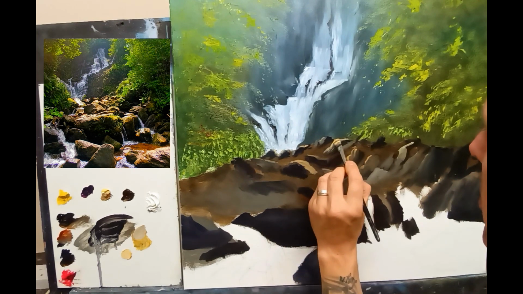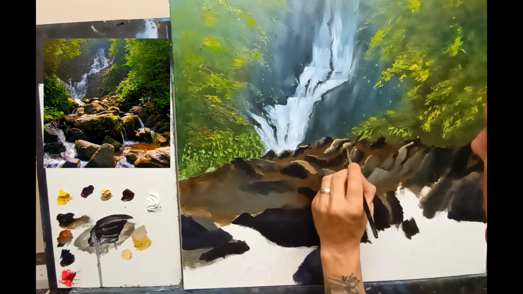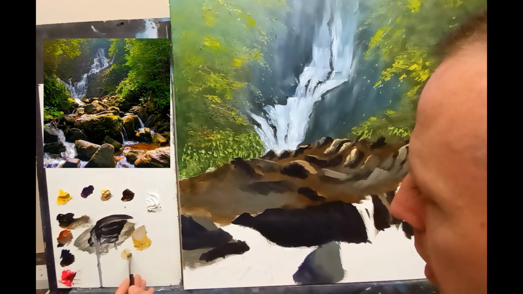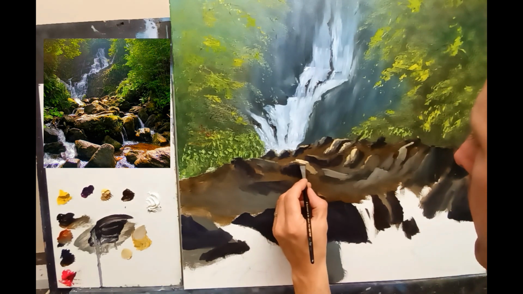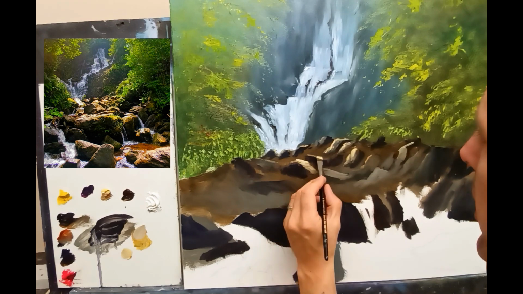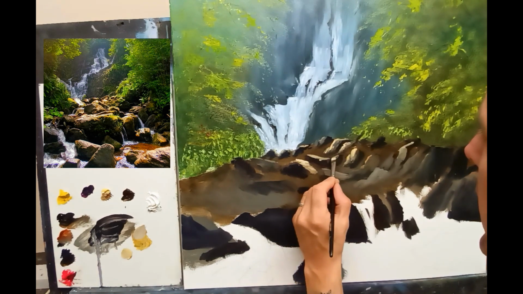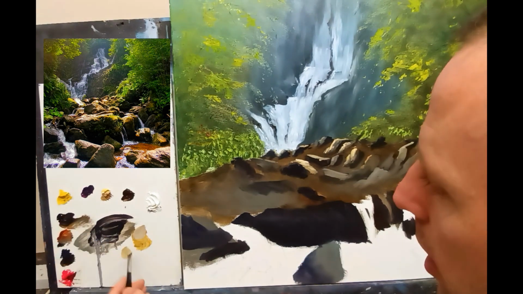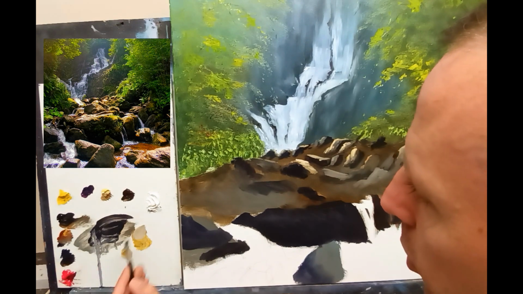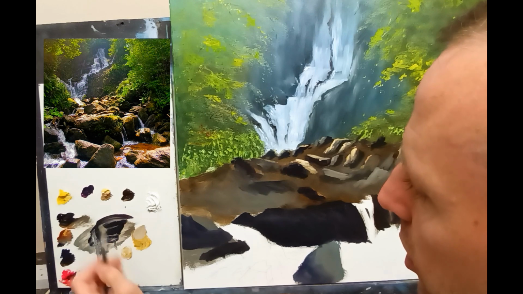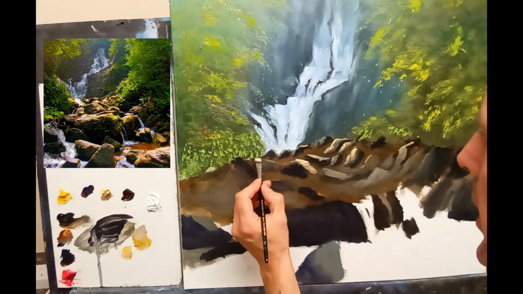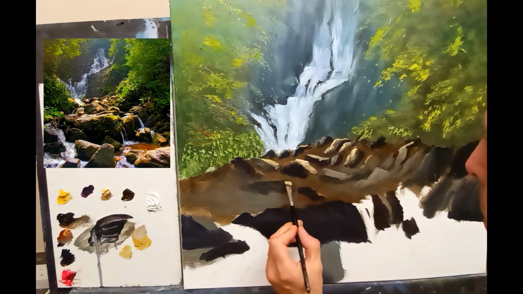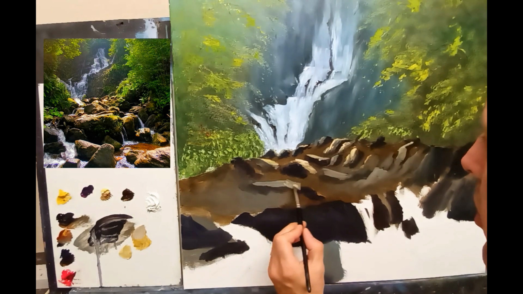So I'm now going to start putting in some real bright highlights like that, you see, just using the corner of my brush. And it's these very bright highlights that sort of bring everything to life, I find. It just brings the entire rock to life because we need to show the sun is really catching some of these. Put one or two big ones across here, look.